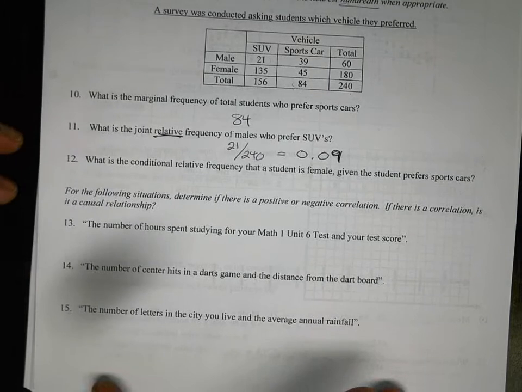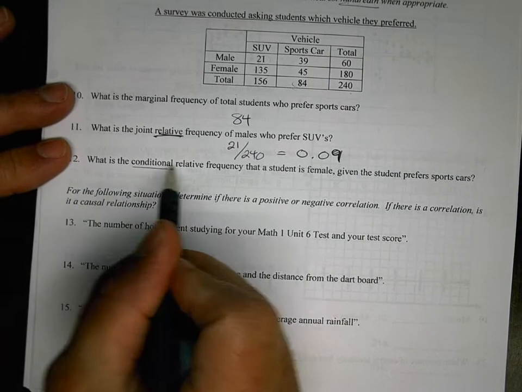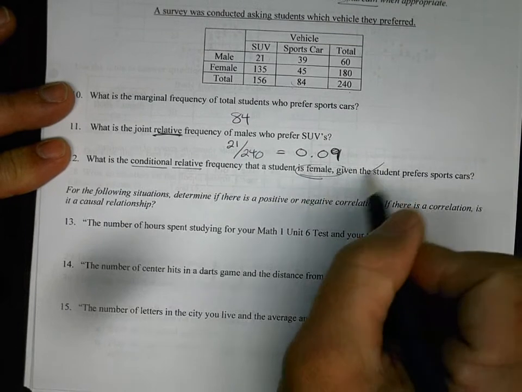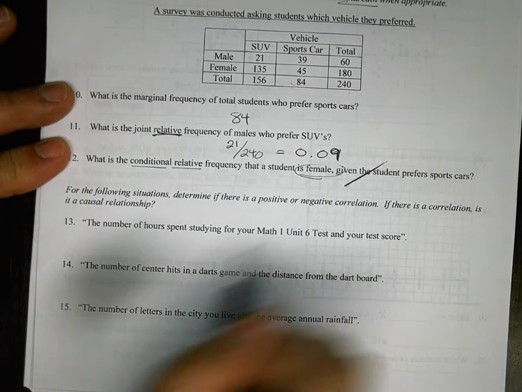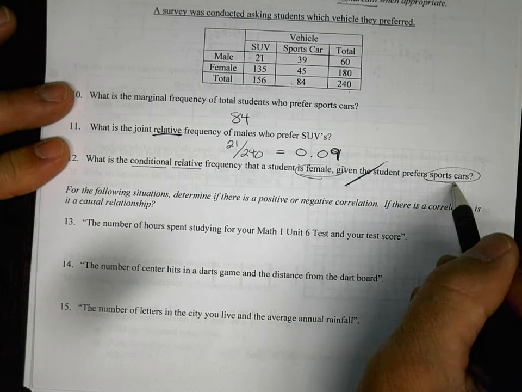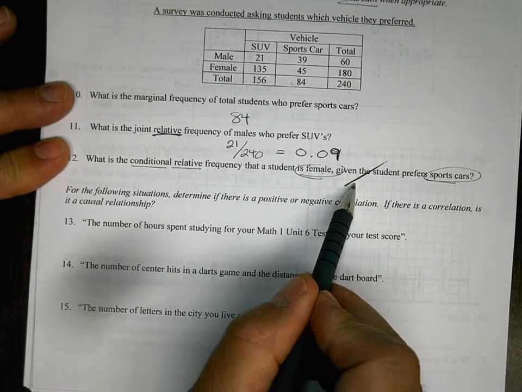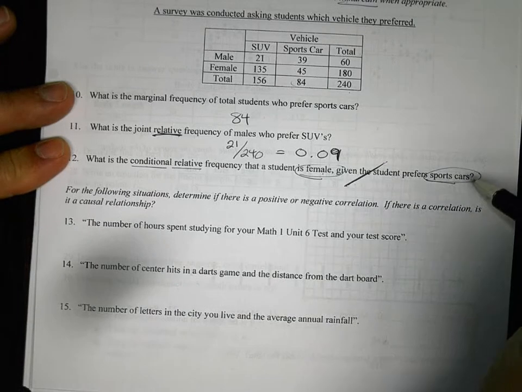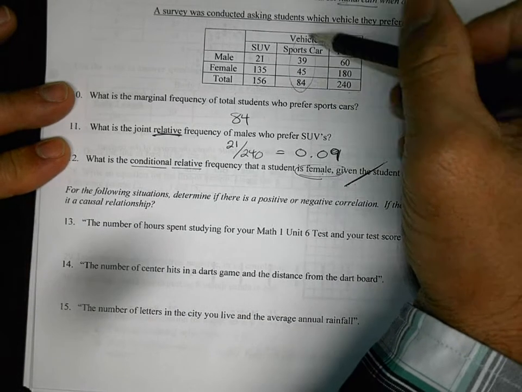Number 12, what is the conditional relative frequency that a student is female, given that, remember I always said given is the division bar, the student prefers sports cars. So numerator divided by denominator. Conditional means one row. So we're talking sports cars, so we're talking this row right here.